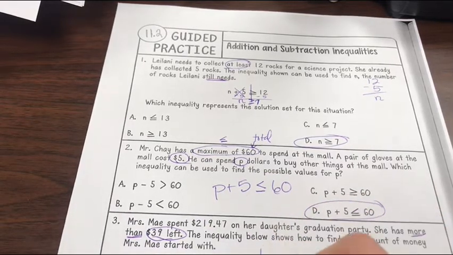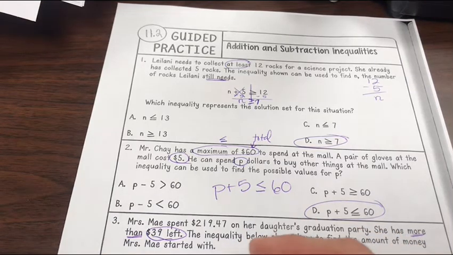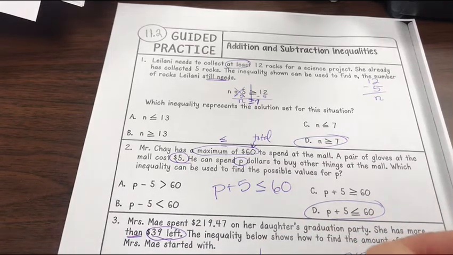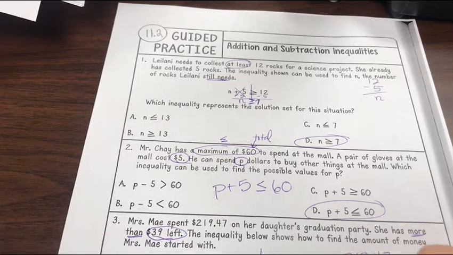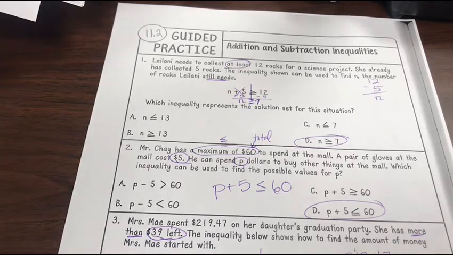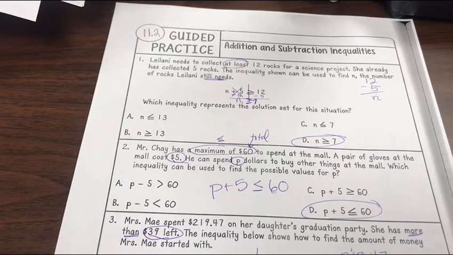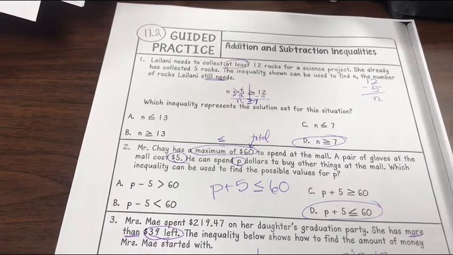So if we solve how we're supposed to solve, keep the sign. How do I get rid of minus 219.47? Well, I add 219.47. What I do to one side, I do to the other. And then I'm going to actually have to line my decimals up when I add. That's 2 plus 3 is 5. So n has to be greater than $258.47. So I need to circle the one where all of these numbers are greater than $258. And that would be A. That one's greater than 258, greater than 258, greater than 258. Okay?